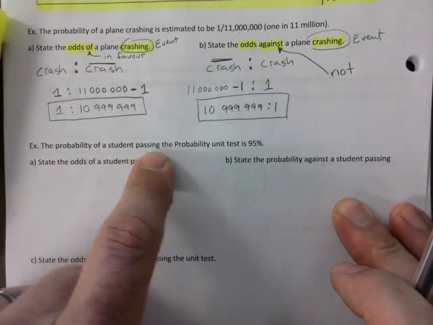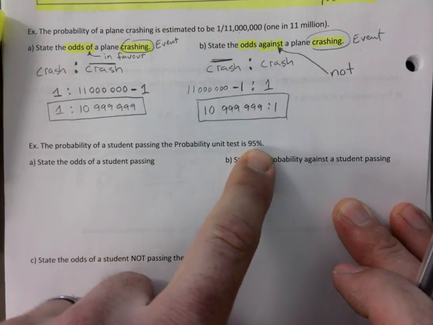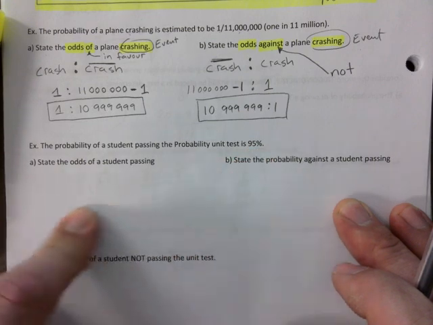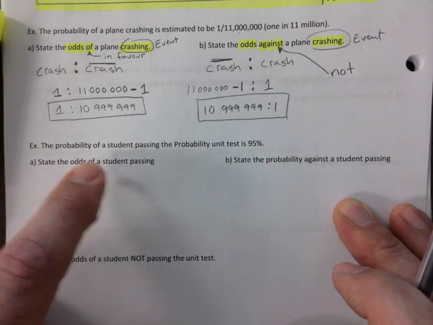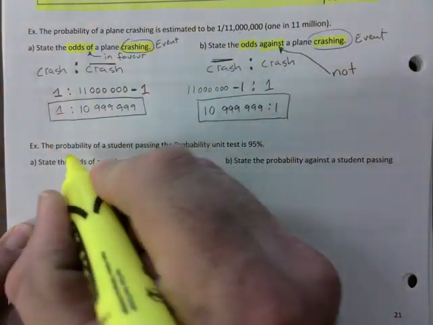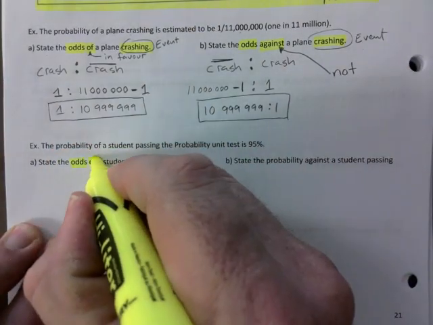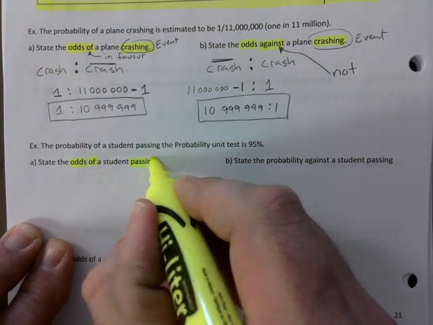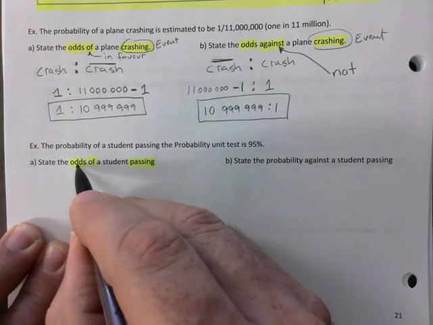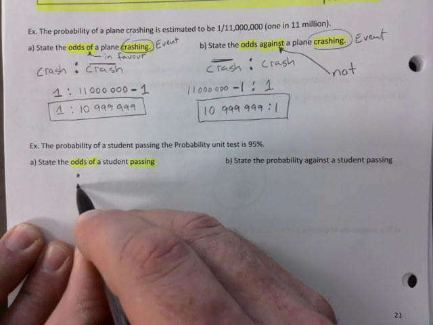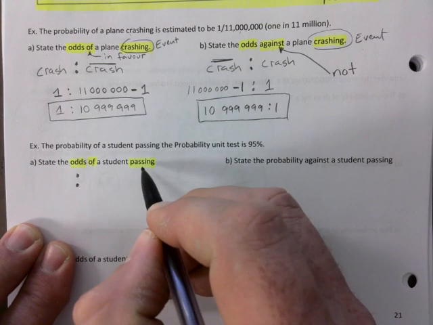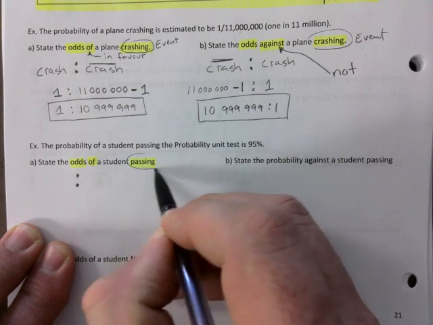The probability of a student passing the probability unit test is 95%. Not bad, right? 95% of a student passing. State the odds of a student passing. There it is again. Odds. First thing I want you to highlight. Then it's of, and then it's the event. Passing. So odds, you're going to do this. Of, okay, continue, passing. This is the event.